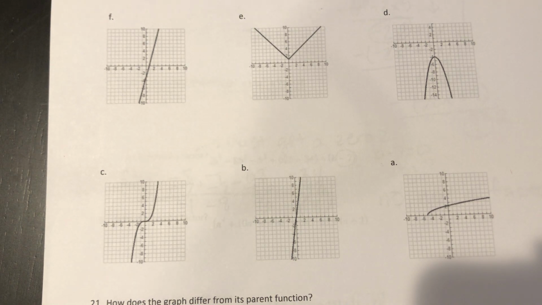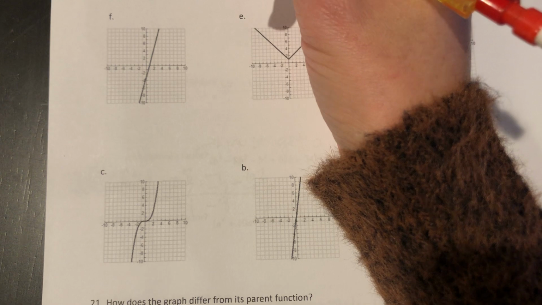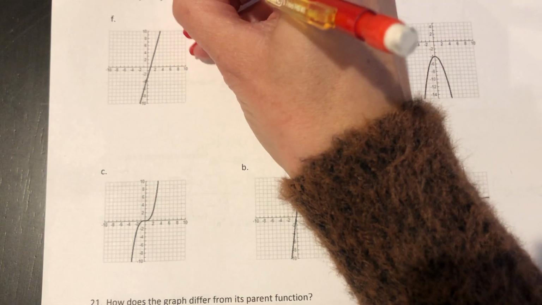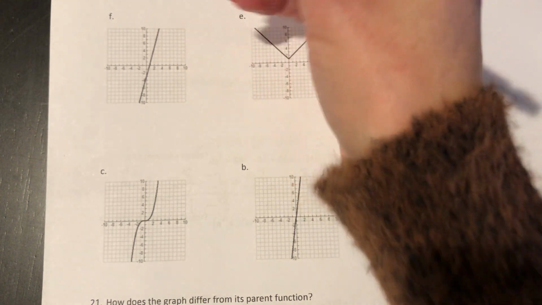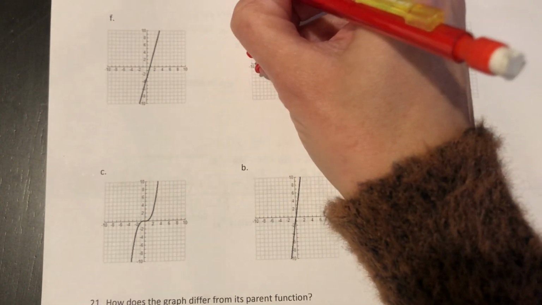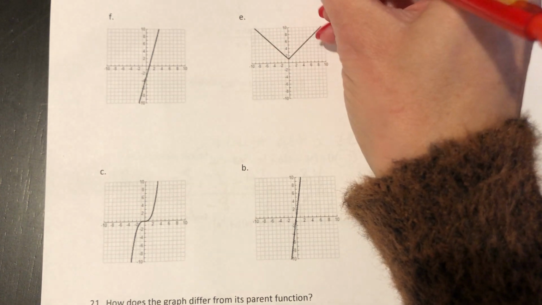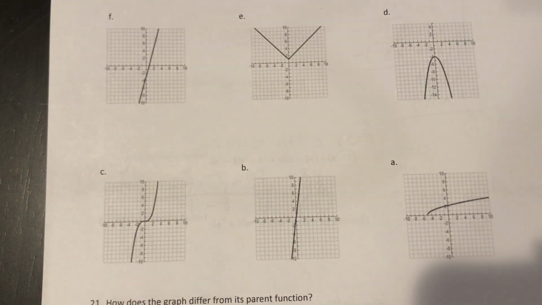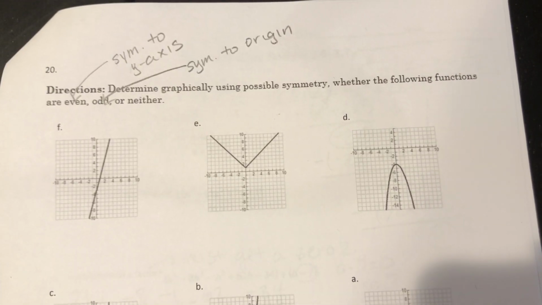Well, it's even if it is symmetric to the y-axis. It's odd if it's symmetric to the origin. And neither would be no symmetry either to the y-axis or to the origin.